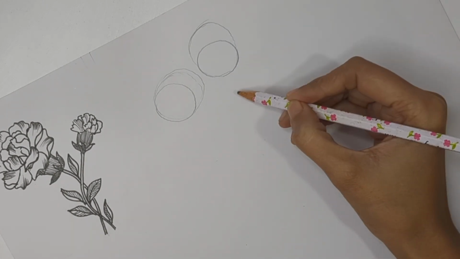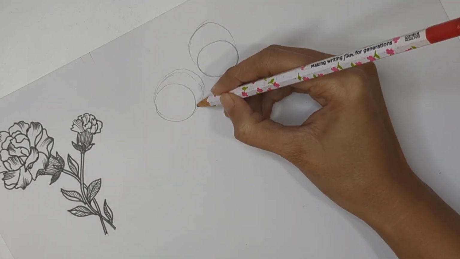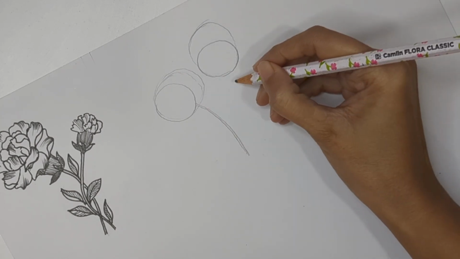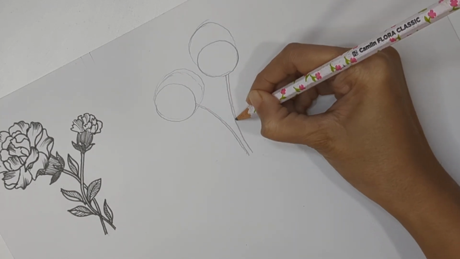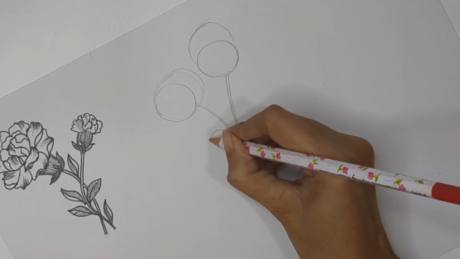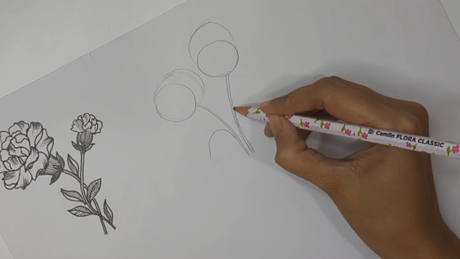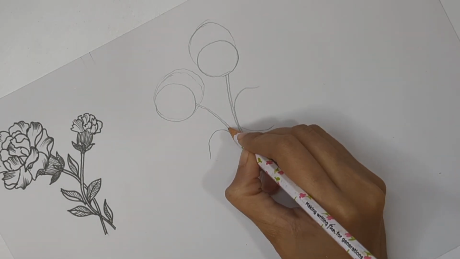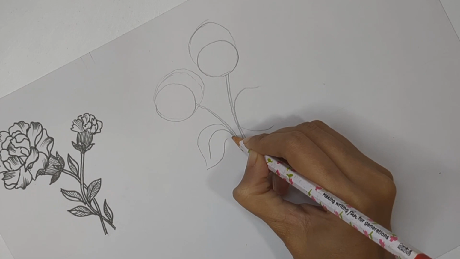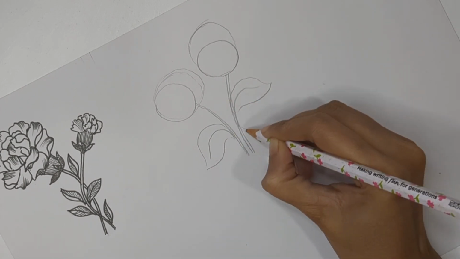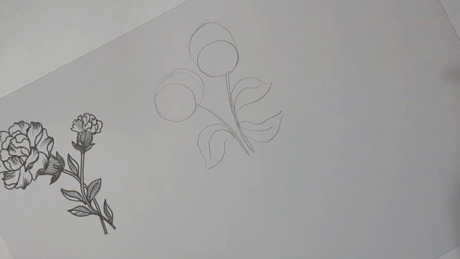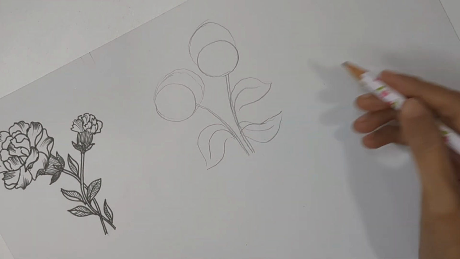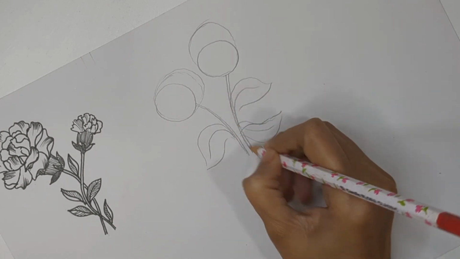So as you can see, the bigger and the smaller round shape are intact with each other. It is not like we have created a separate oval shape or round shape. So I have created two in a different direction. And for the leaves, you can create the basic guideline like this, having smooth edge for the guideline, and then we can add little serration into the leaves while tracing it. This is the basic guideline that we have.